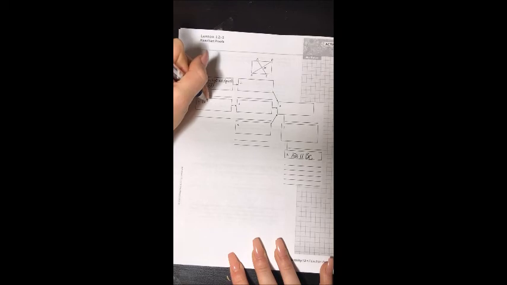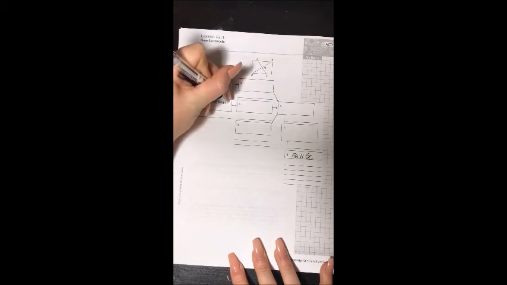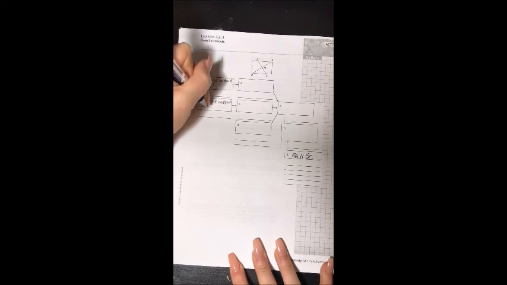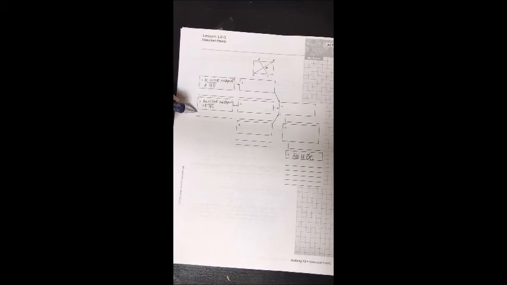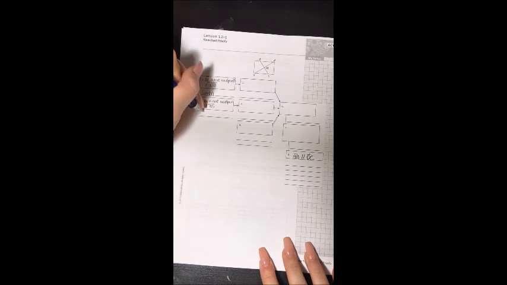And then right here we have M is the midpoint of AC. All right, so we have our first 2 boxes done. Now we have our statements, so now we need to give our reasons for that. And the reasons is, well, we were given these 2 statements.